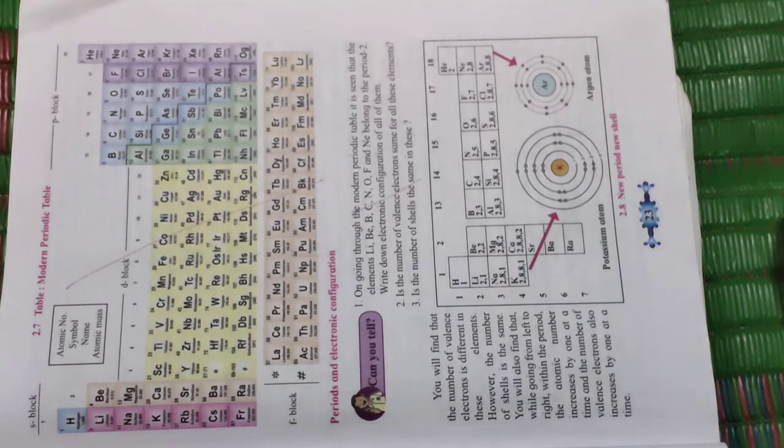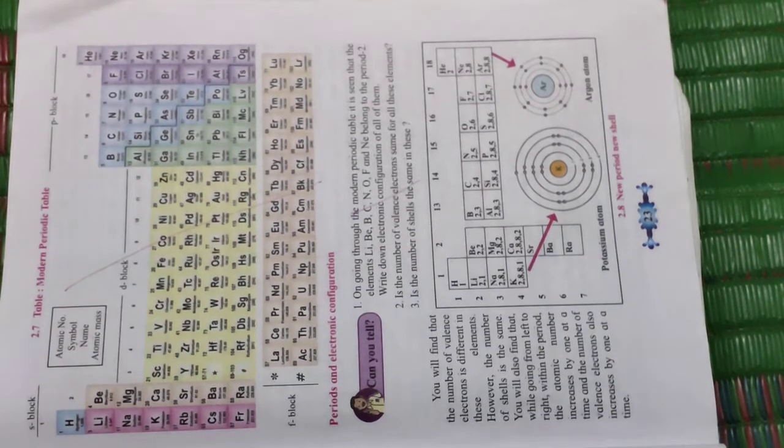And what happens in a group? In a group, when we are going top to bottom, the valence electrons in the last cell are the same. Understand? So we can say that the elements with the same number of cells occupied by electrons belong to the same period.